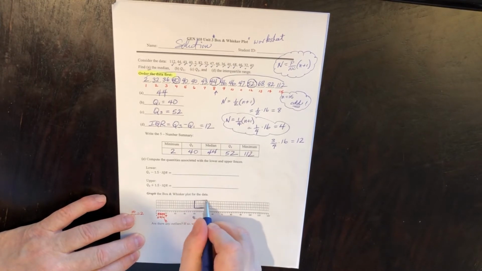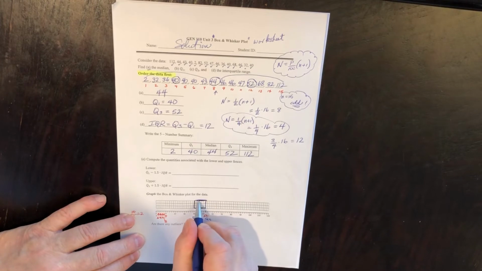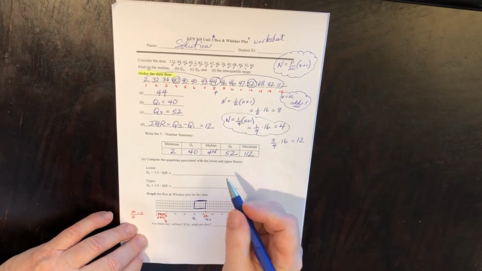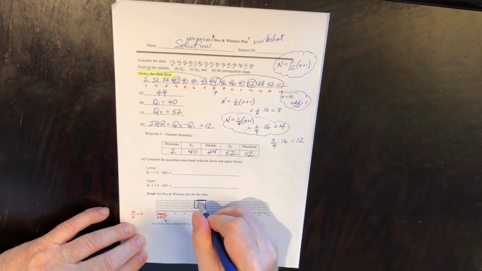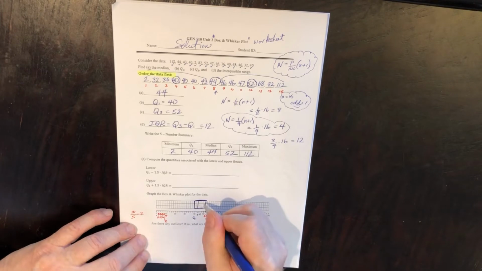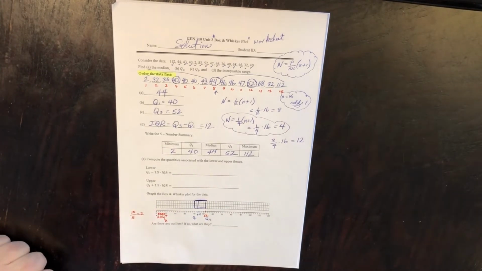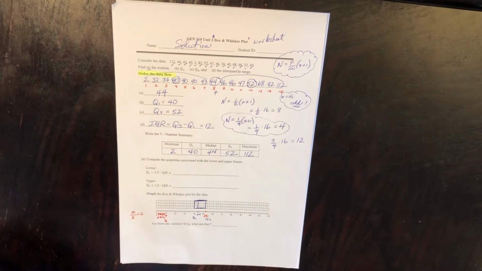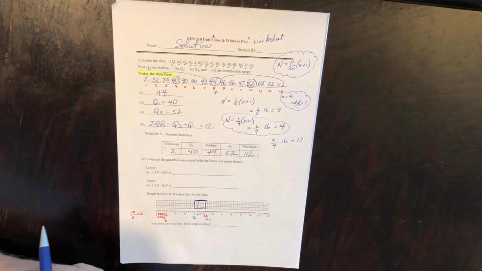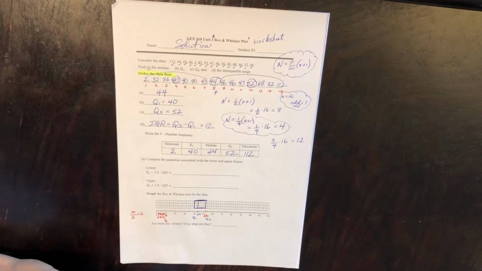We can complete the box. The median is at 44. That's 2 steps from 40. We put a line in the box to show where the median is. And we're almost finished the box and whisker plot. However, we need to know how to draw the whiskers.